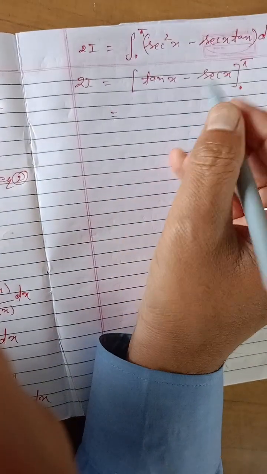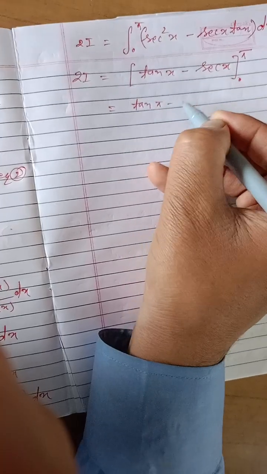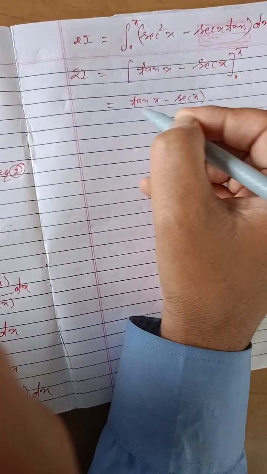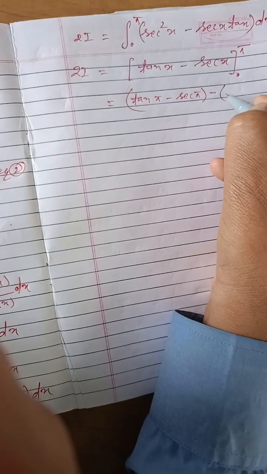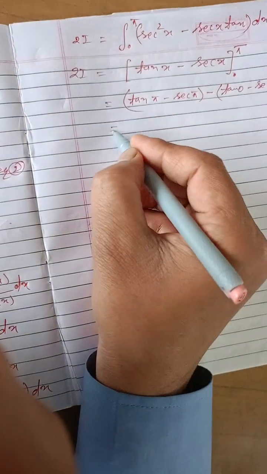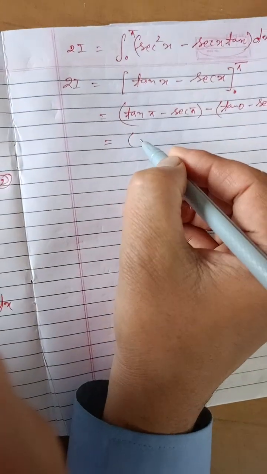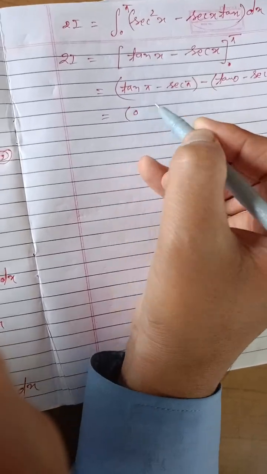Applying the limit, first of all we use the upper limit. We can say tan pi minus sec pi and minus, now apply the lower limit, tan 0 minus sec 0. Now the value of tan pi is equal to 0. Clear?